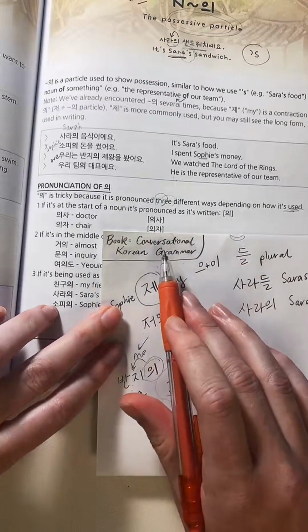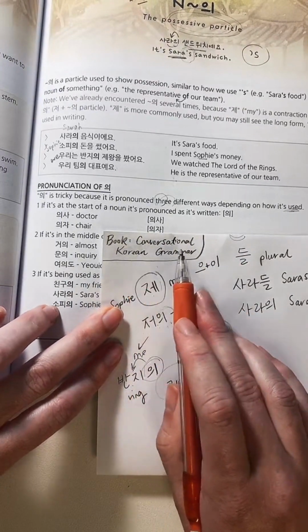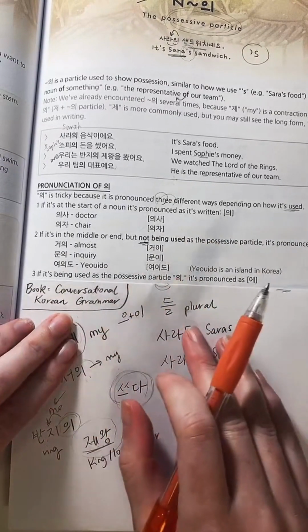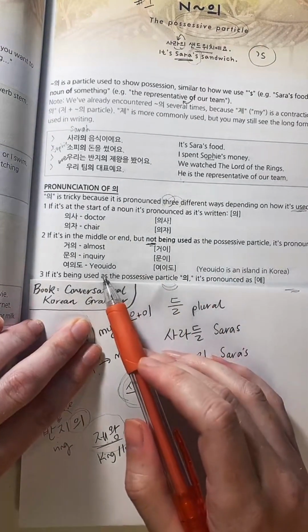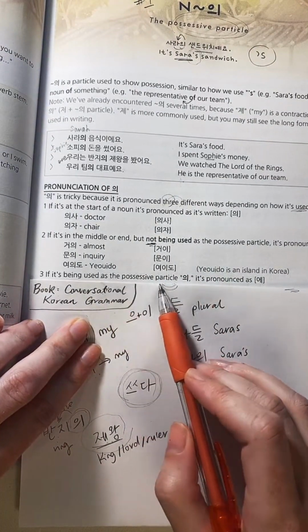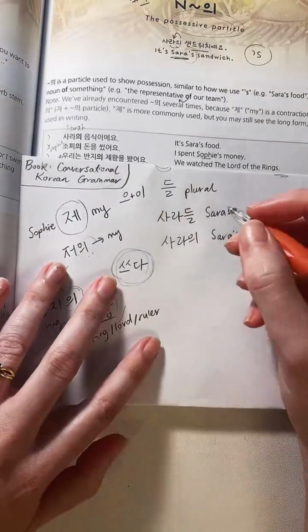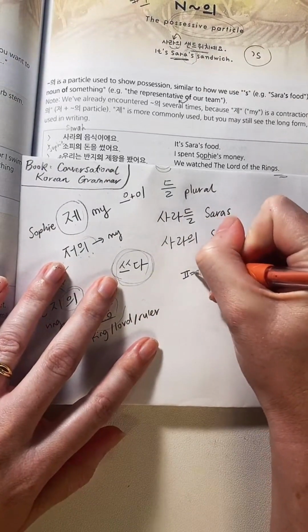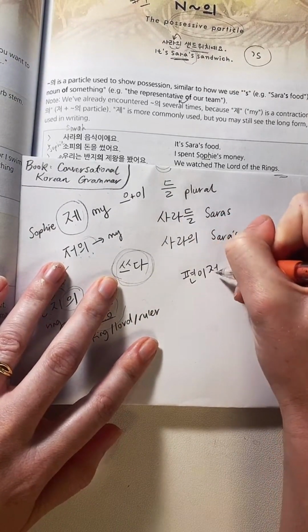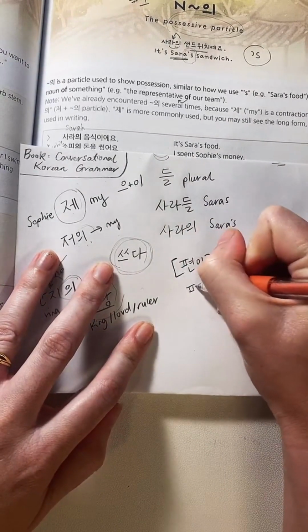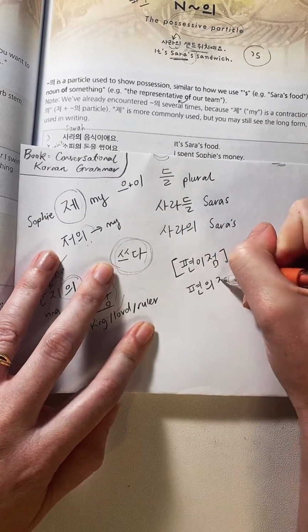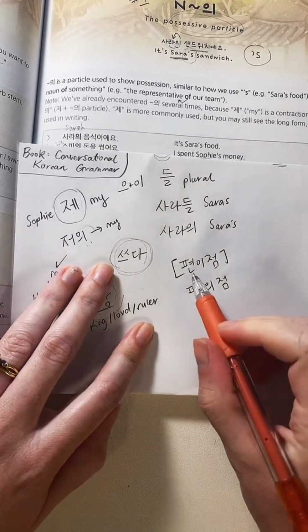This book is called Conversational Korean Grammar. Now, another one that's a good example is 편의점. 편의점 is how it is pronounced, even though it's written with 의, right? But you say 편이점.